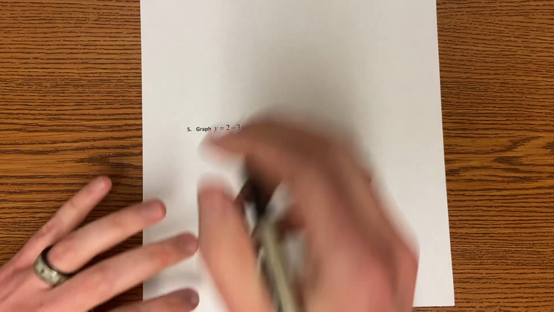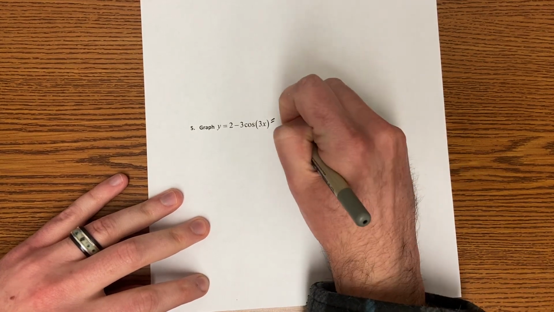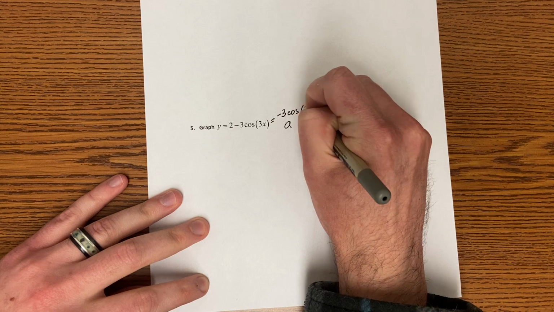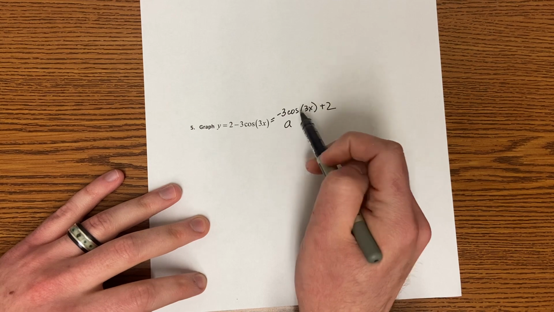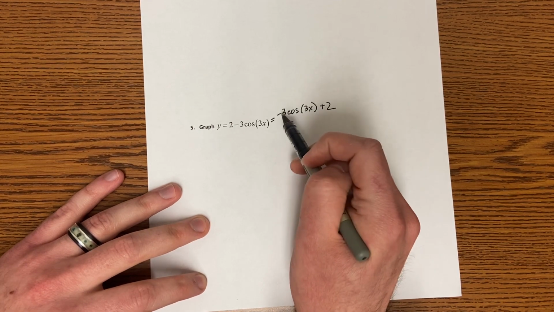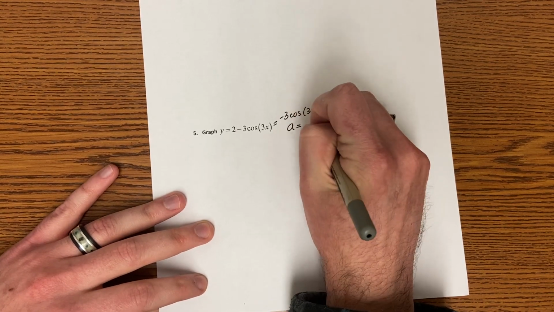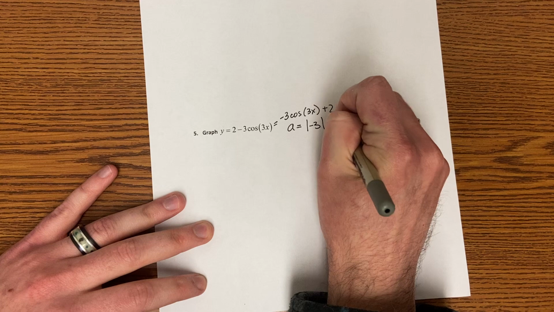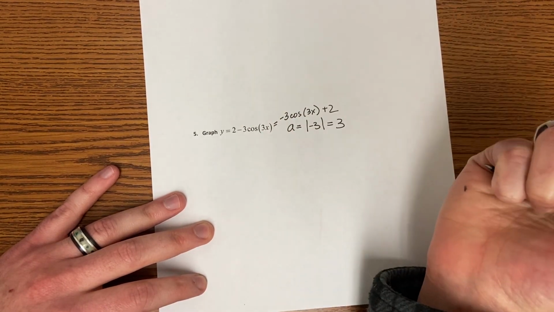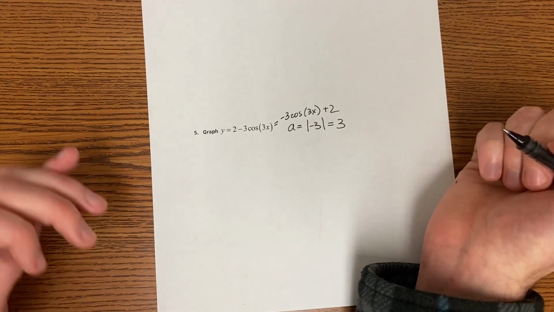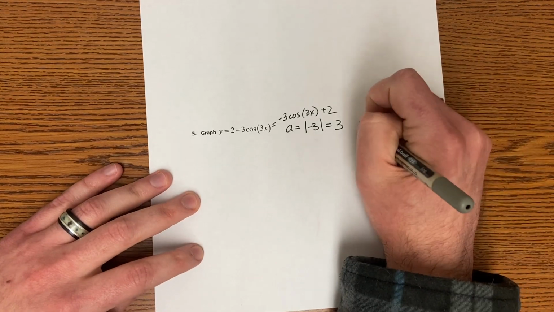First off, always start with the amplitude. Also note that 2 minus 3 cosine 3x is the same as negative 3 cosine 3x plus 2. I sometimes find it easier to write it like this, because the trig function is the star of the show, then what's happening to it, and then the adding or subtracting happens at the end. Here our amplitude is the absolute value of negative 3, which is still 3. The negative just means it's a vertical reflection, reflected over the x-axis, which is an option on the online graphing, so make note of that.